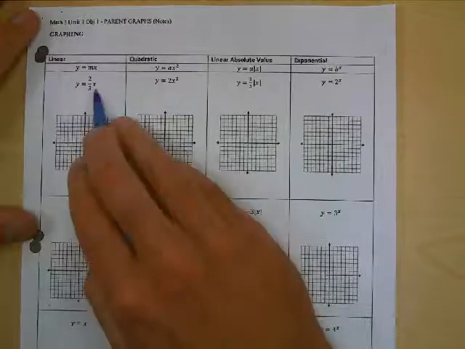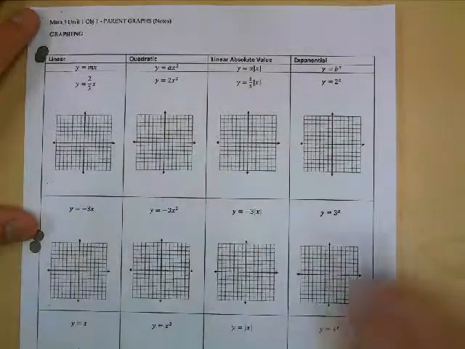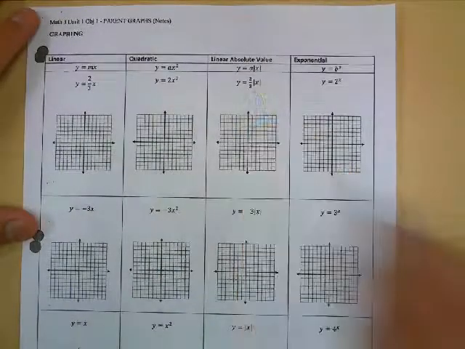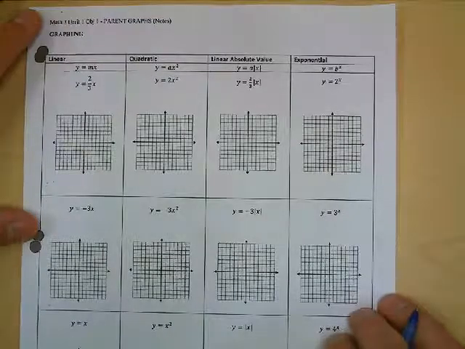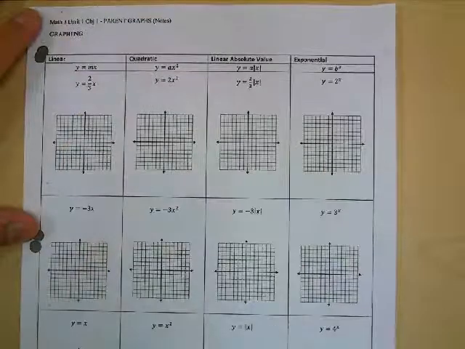If it's just x to the first power. X squared is going to give us something different. Absolute value of x is going to give us something different. And when x is the exponent, that gives us something different as well. Okay, so for our first example, a line. Well, what does the equation of a line look like?